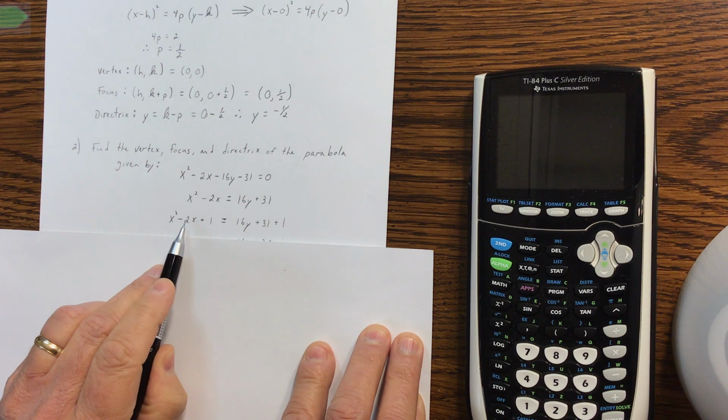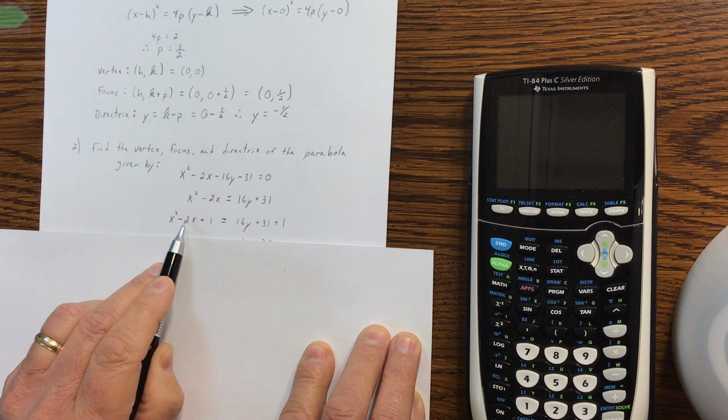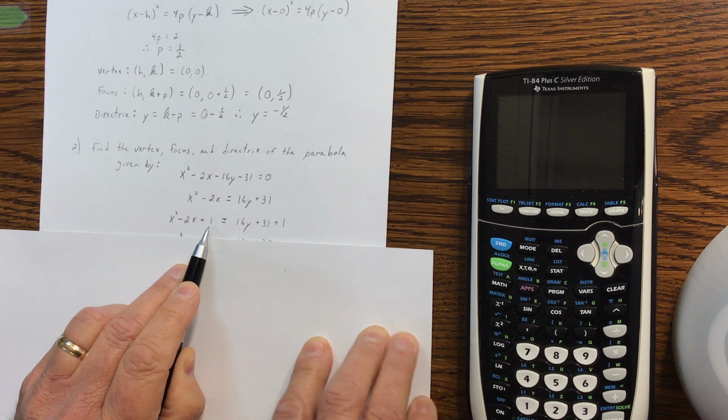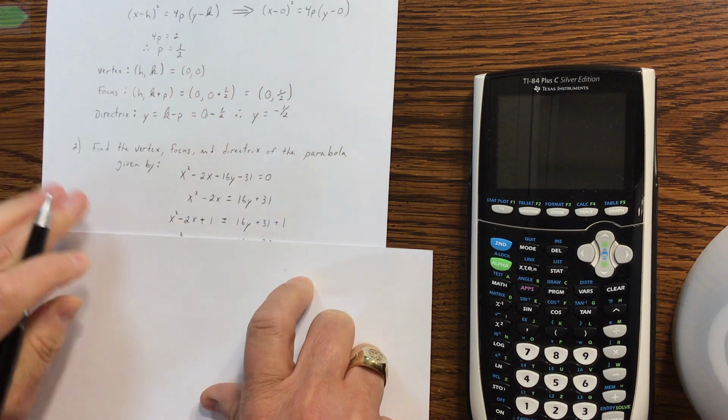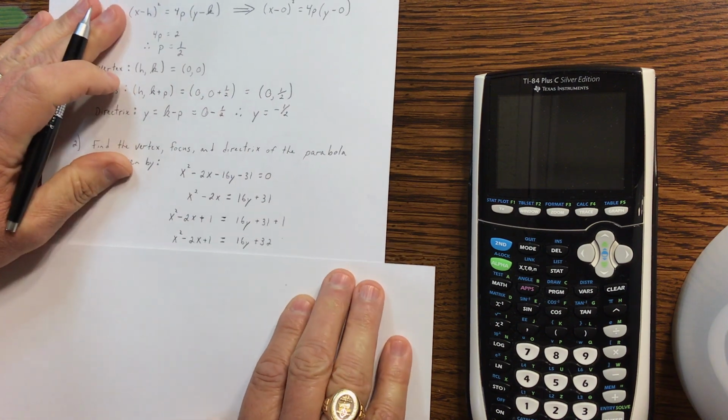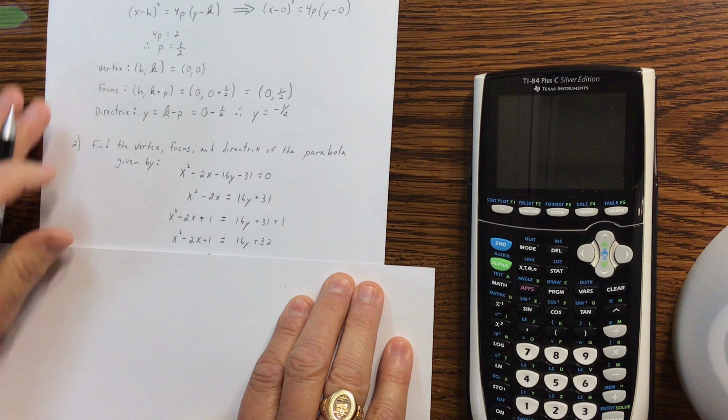Take the coefficient of the x term and take half of that. So 2 divided by 2 is 1, and you square that value, which is 1. And you take that value and add it to both sides. Combine like terms on the right side.